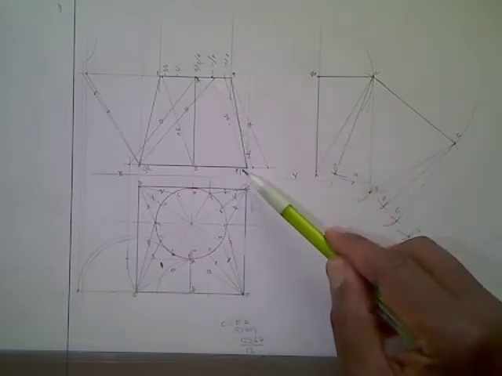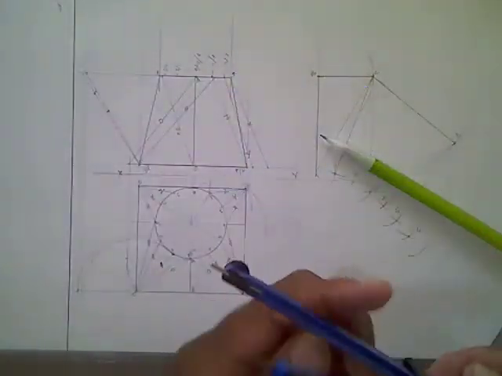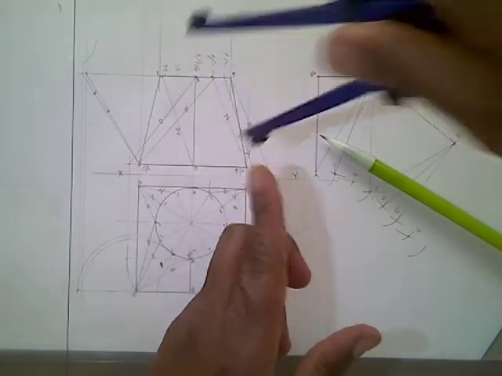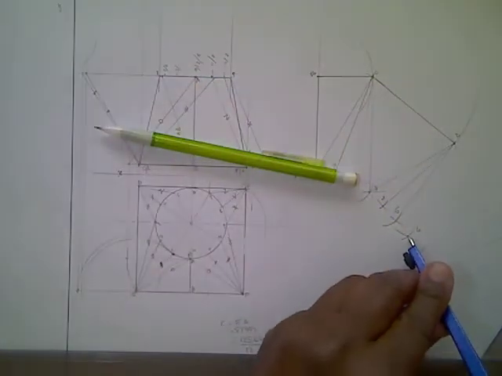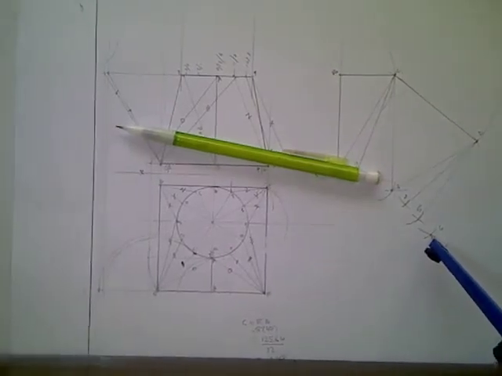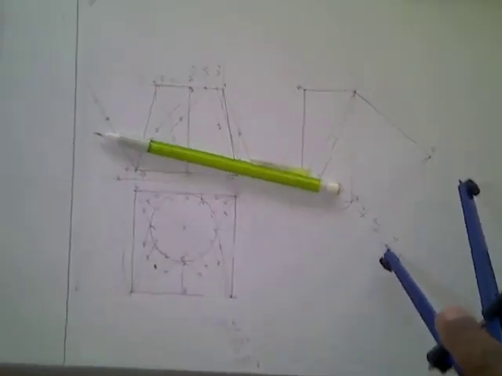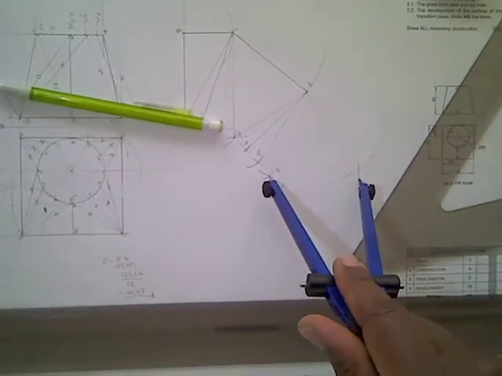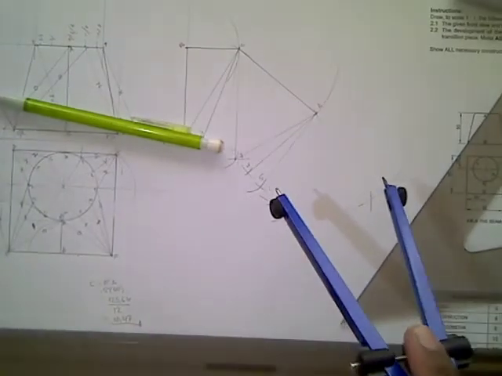Here is my 6 to E. That is the true length. 6 to E is the true length.